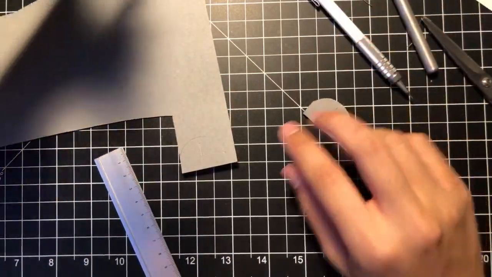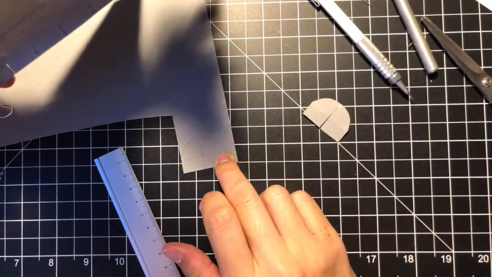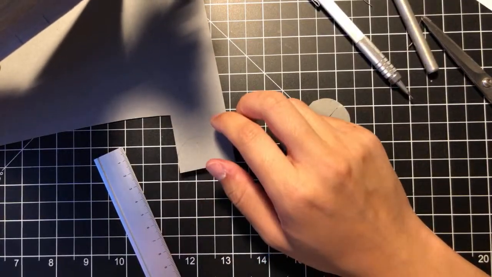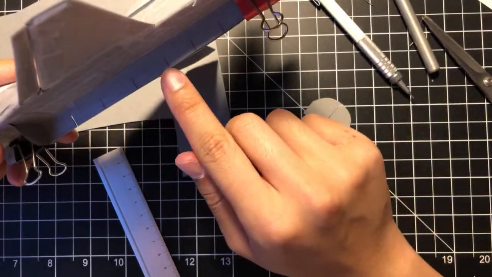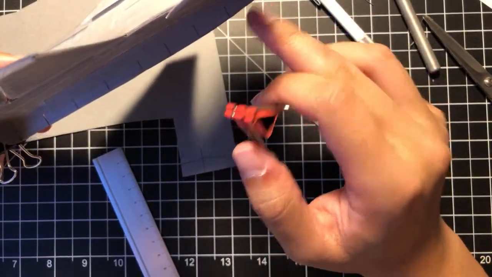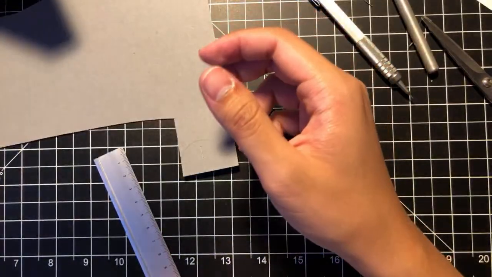Okay, so that's the second one. So we need how many more after I cut this one? 1, 2, 3, 4, 5, 6, 7, 8, 9, 10, 11, 12, 13, 14. I need to make 14 of these? Jeez. Alright.